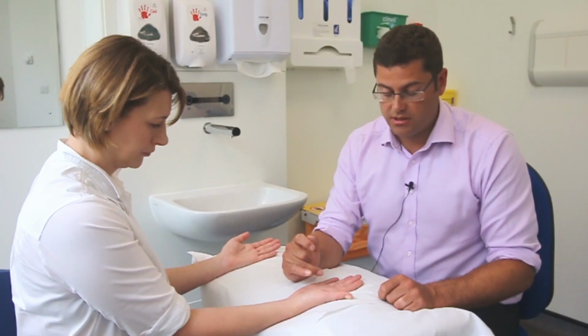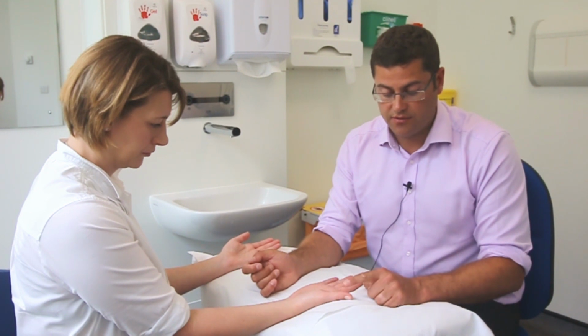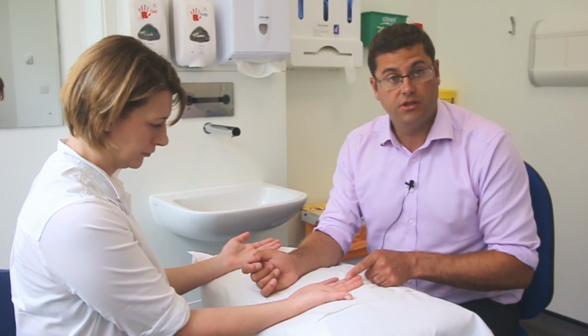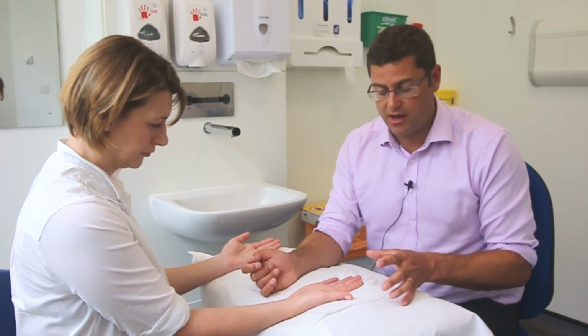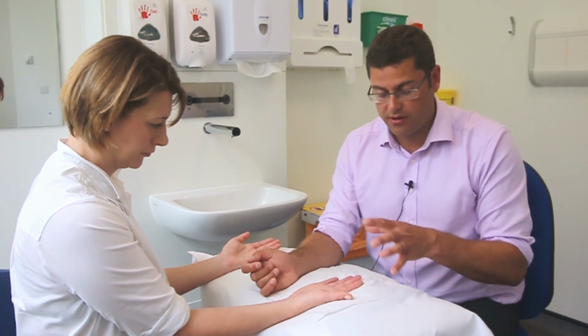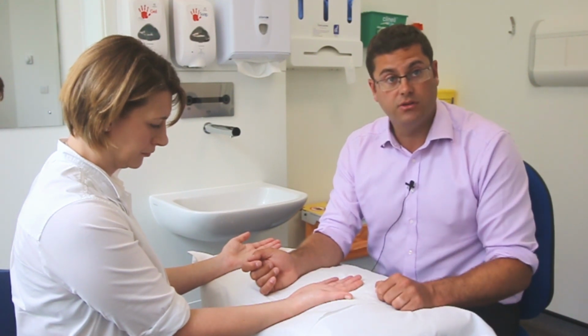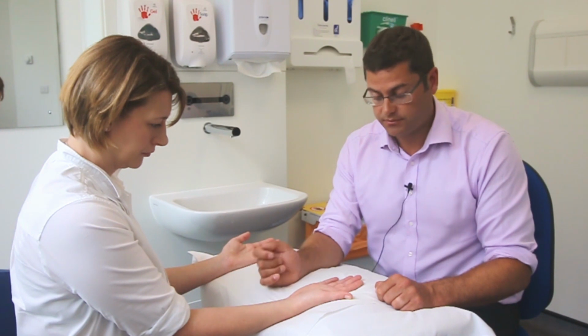The sensation, as suggested already, is the digital nerves to the thumb, index, middle, and the radial digital nerve to the ring. But there is slight overlap, so sometimes patients have quite a confused history because there can be anatomical variations or overlap between some of the sensory nerves.